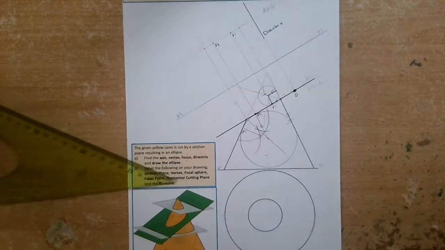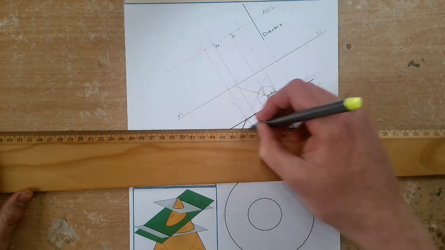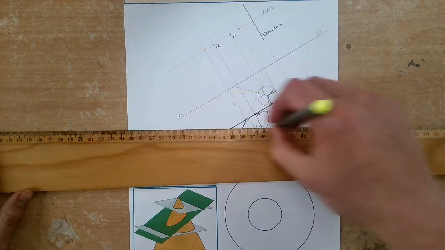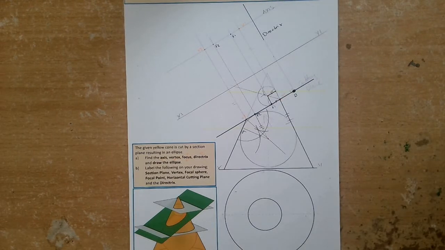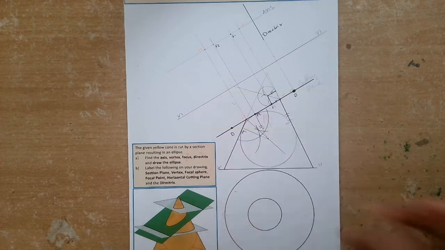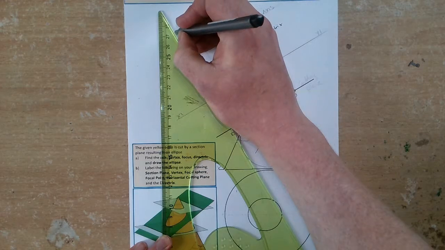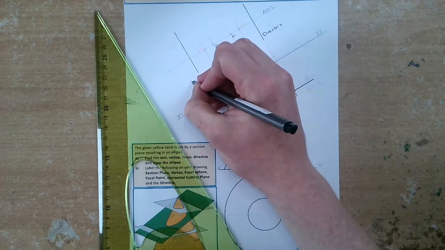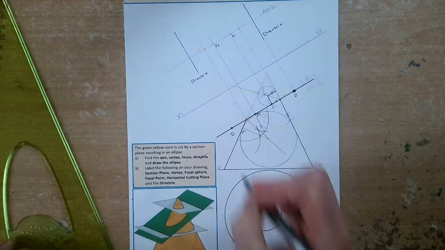That gives me a point. And I will then draw the other horizontal plane, and that gives me a point where it meets the cutting plane here. That will be my second directrix, and I'm going to take it up here. And that's the second directrix. So now we have all endpoints.